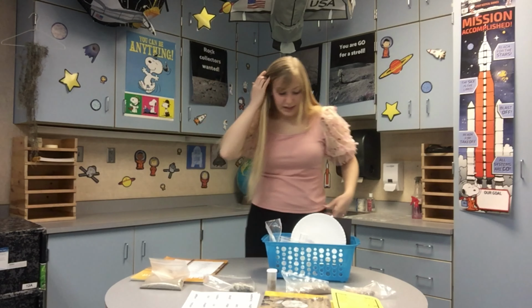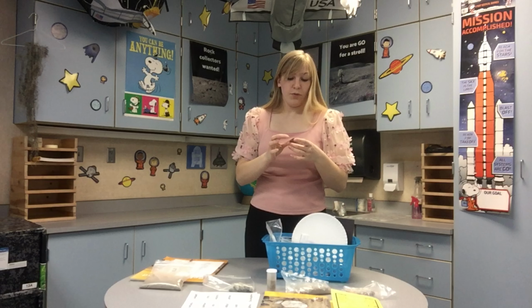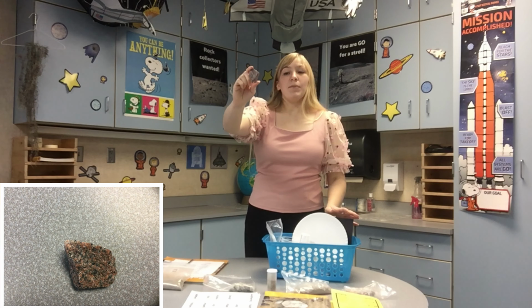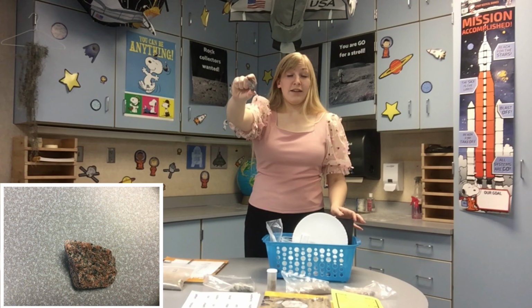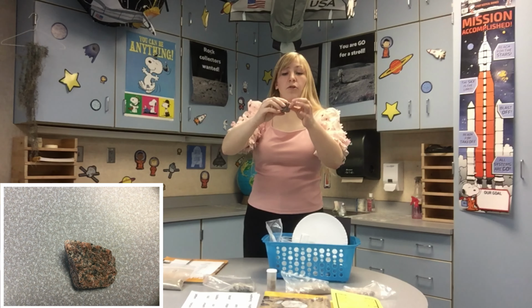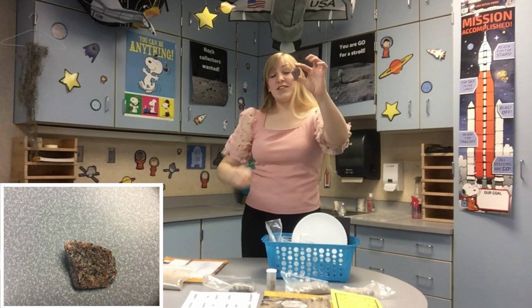Then I have a piece of granite. So you're going to look in your bin for a piece of granite. It's going to look somewhat like this. It'll be pinkish in color. It's not in a Ziploc. It'll be just inside there. It has a whole bunch of different colors mixed into it, and it's kind of a grainy feeling. This is granite.